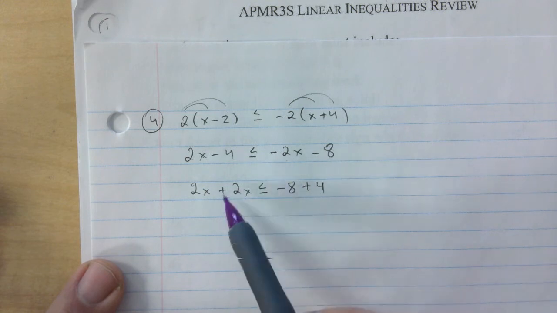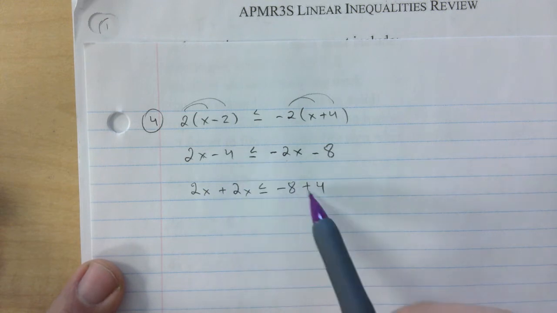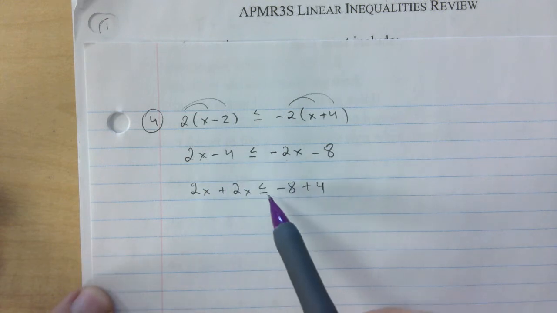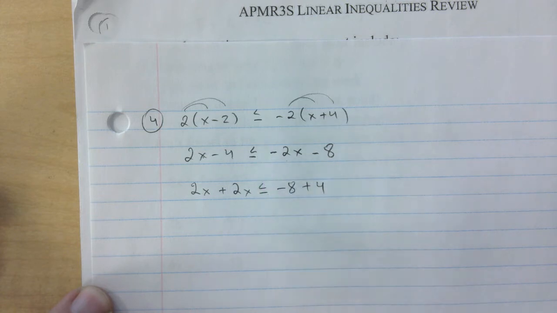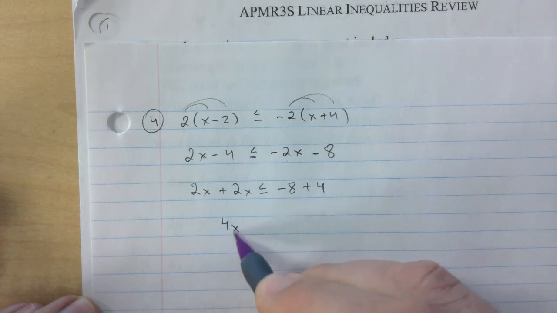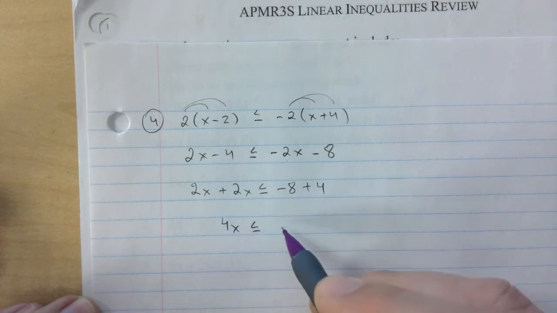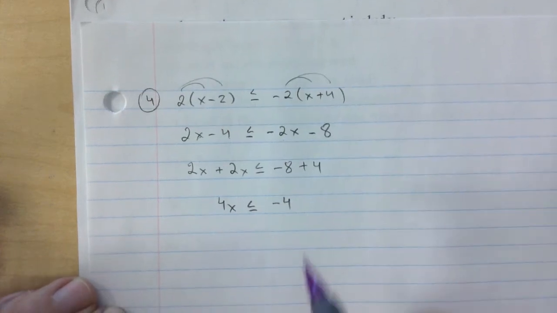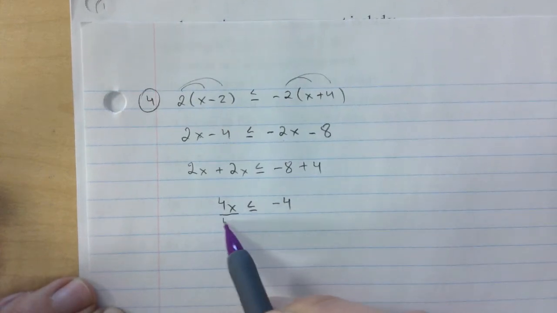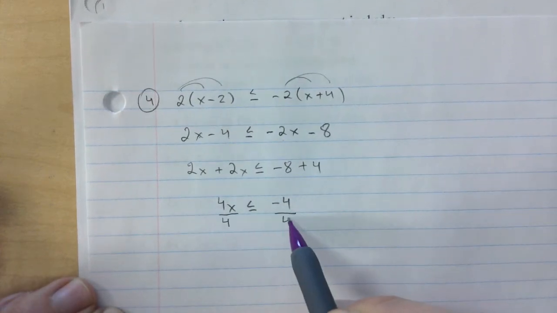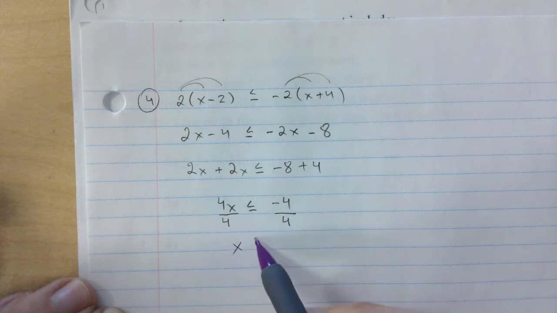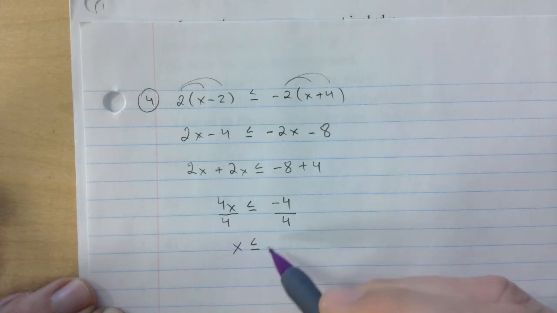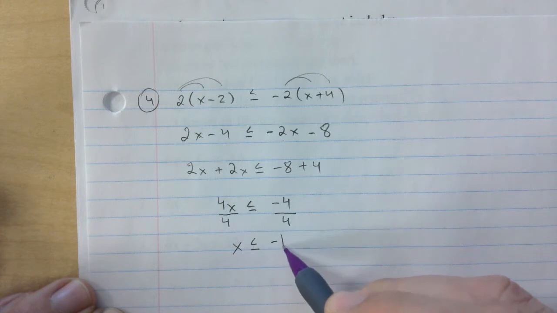So the negative 2x came positive, the negative 4 came positive to the other side, and notice that nothing flips, because you're just moving stuff around. So you end up with 4x is less than or equal to negative 4 here. At this point, you divide both sides by 4, and so x is less than or equal to negative 1.